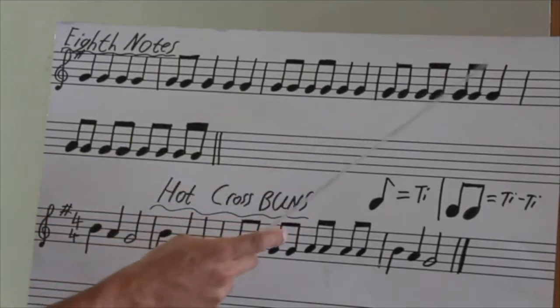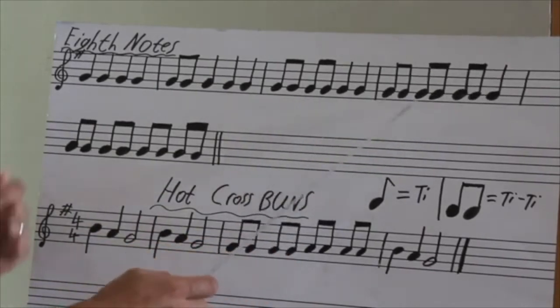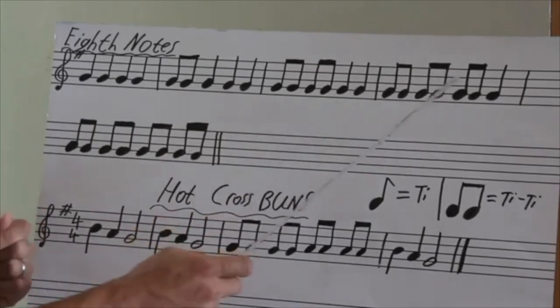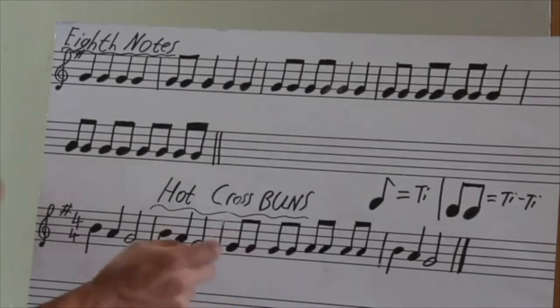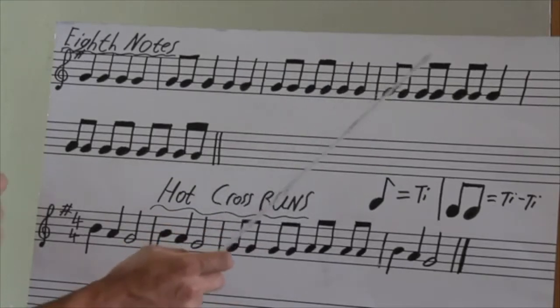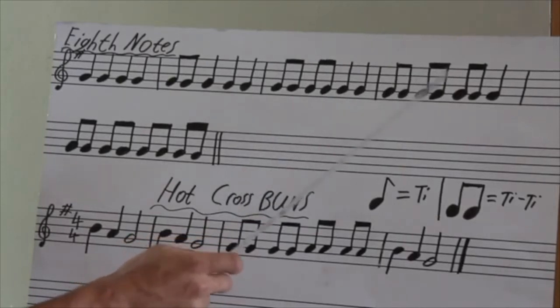It's to bar 4. Now we have 3 pairs of eighth notes. 1 pair, 2 pair, 3 pair, and then a quarter note. So that's going to be ti, ti, ti, ti, ti, ti, ta. Ti, ti, ti, ti, ti, ti. Say it with me. Ti, ti, ti, ti, ti, ti, ta.